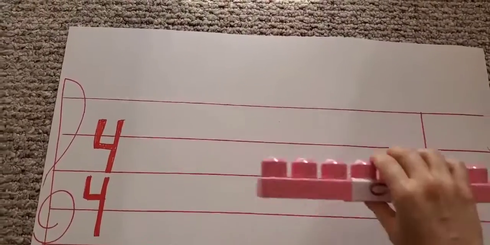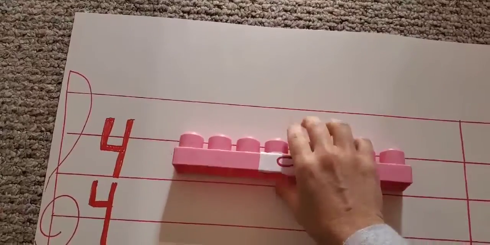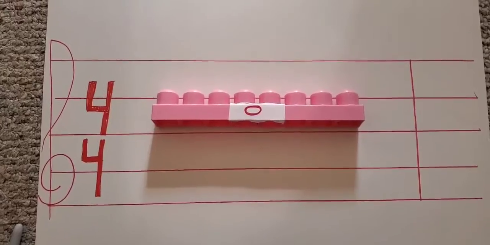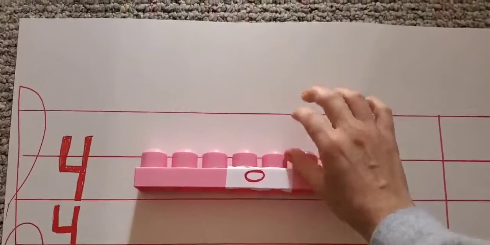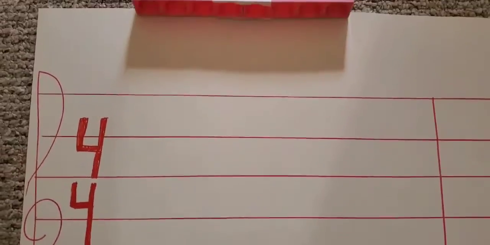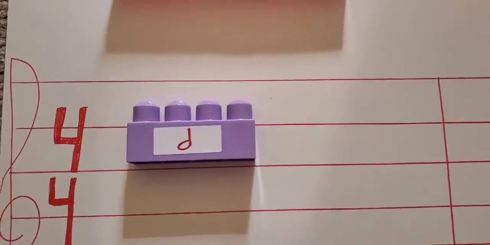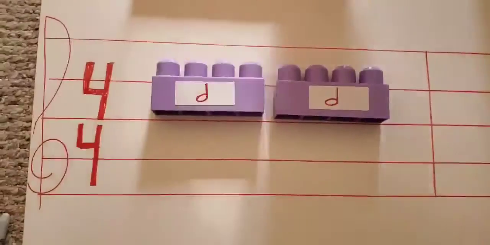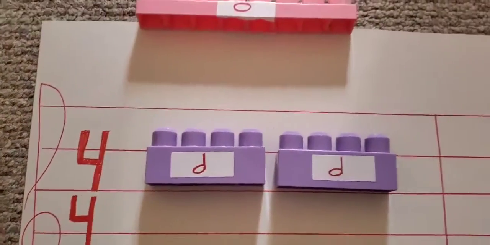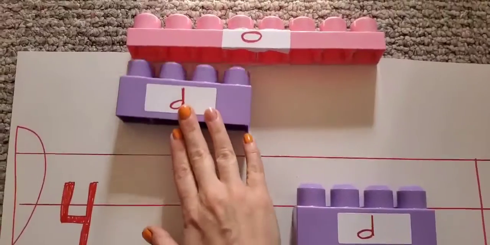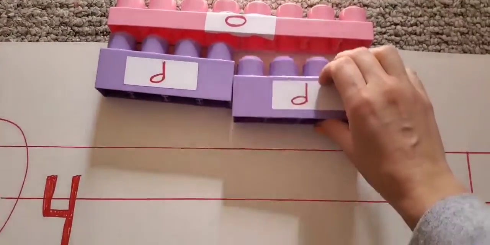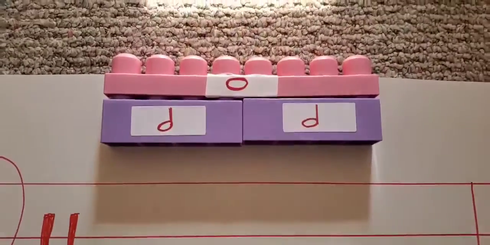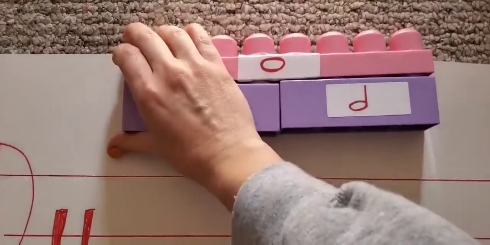If I wanted to fill up one measure in 4/4, I could use a whole note, right? Because a whole note gets 4 beats. All right, if I wanted to fill up my measure using half notes, I would use 2 half notes because we hold half notes for 2 beats each, right? 2 plus 2 is 4. It's equaling our top number. Also, look, these half notes fit into your whole note. 2 half notes equal the same amount as 1 whole note.